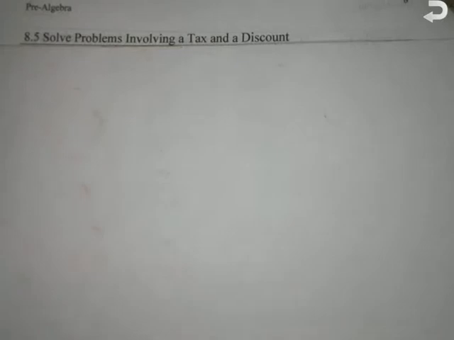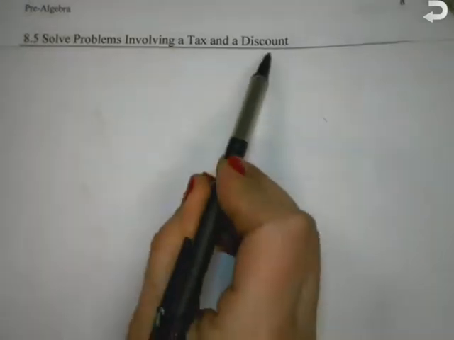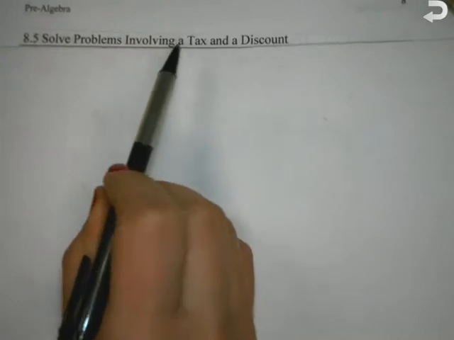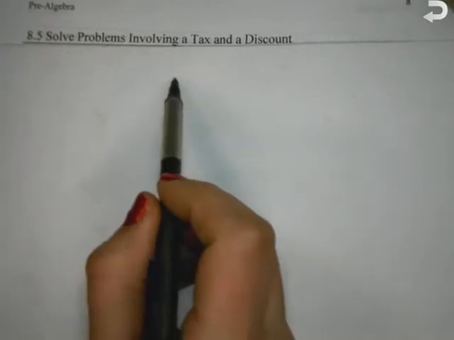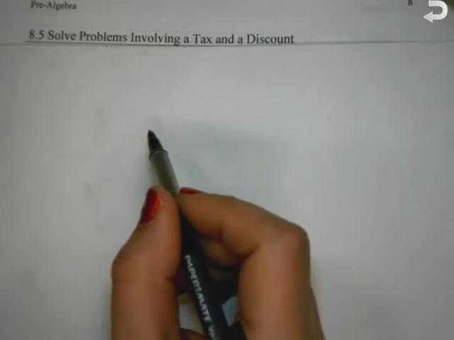Okay, 8.5. So far we have been finding discounts, finding tax, calculating tip, finding double discount, and now we're going to be taking a discount and then finding the tax. So this is going to be exactly what we do in real life when we go to a store. Okay? So let's say we went shopping this weekend and you bought a sweater for 30% off. After you take off 30%, you have to find the tax on that, right? Because we still have to pay tax.